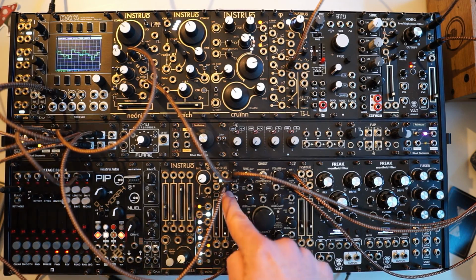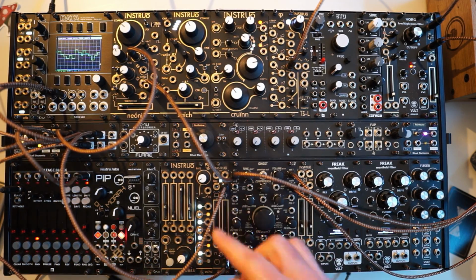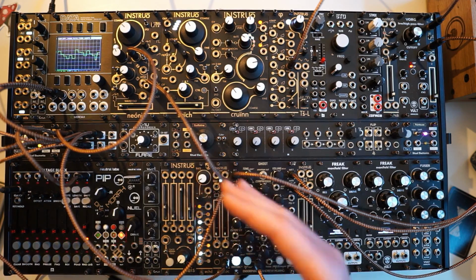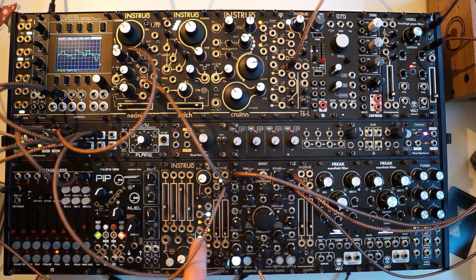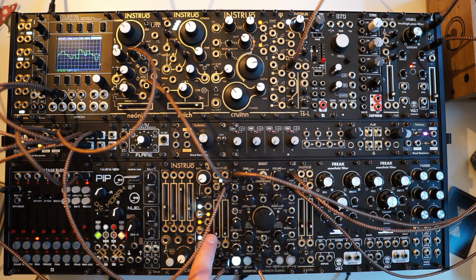Again, the gate output is set to attack, which means that when the pitch goes up, it will output a gate that will stay high. And with the attack control, I can set the length of this gate. Have a look on the scope.